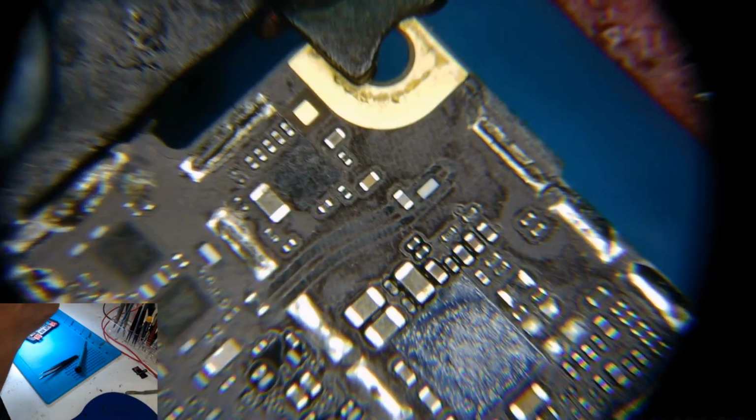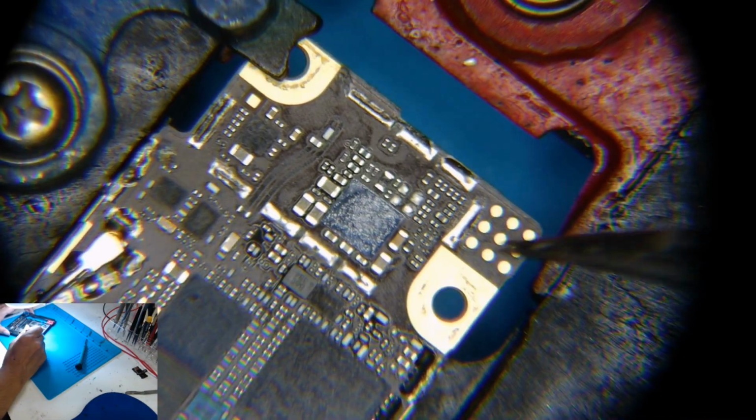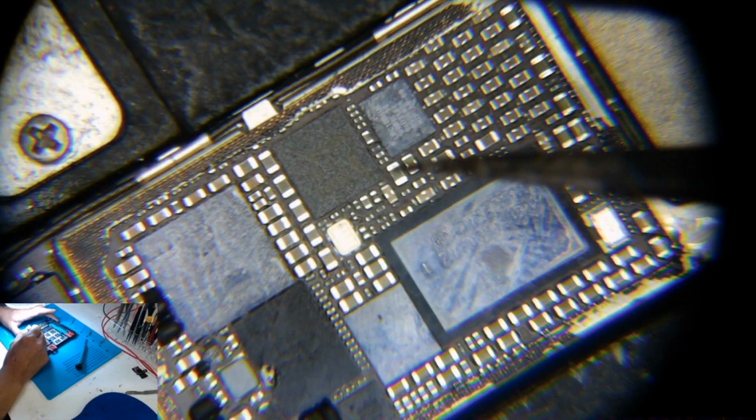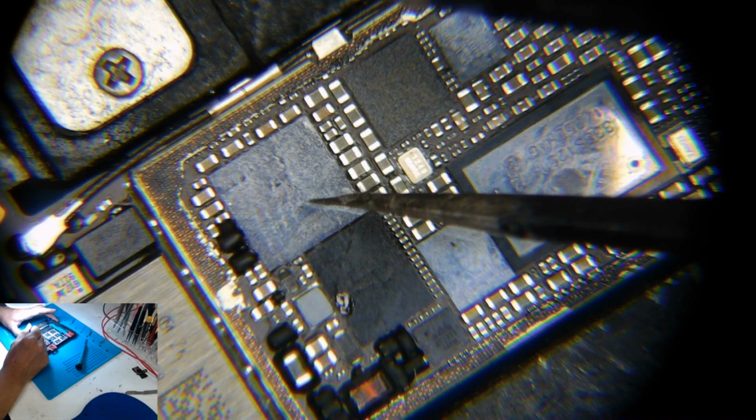So what I have done already, I have changed this one, the small audio IC, but it still didn't work. So I thought I'd just make a video so we can diagnose the problem and see if we can bring up any solution. There are two audio ICs over here. One is a small one, which is called the speaker amp. Another one is over here, which is called the main audio IC. Big audio IC and the small.